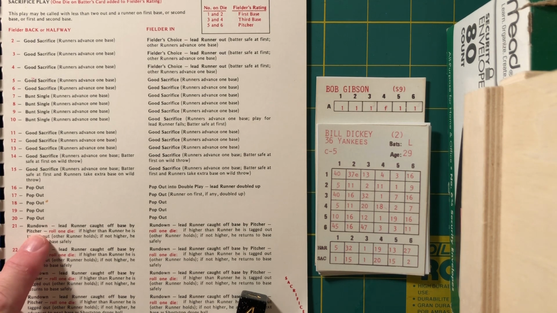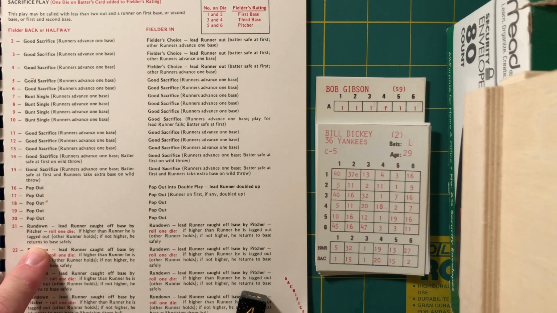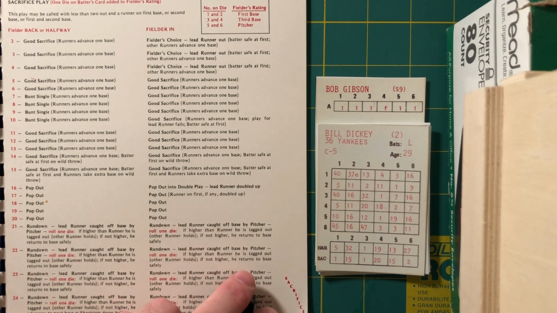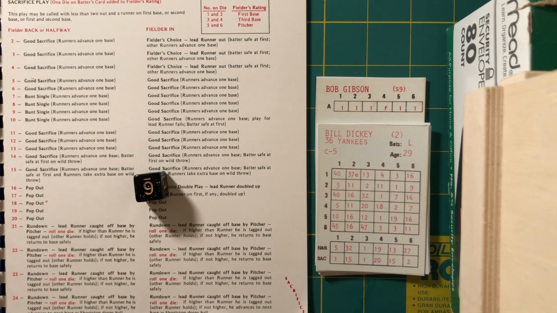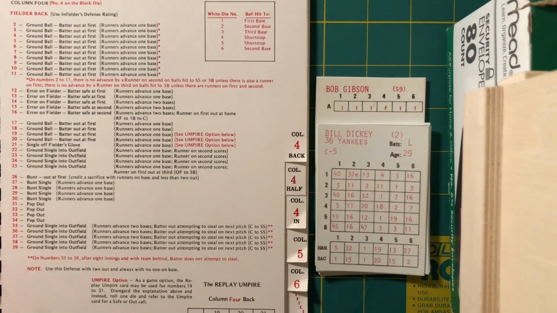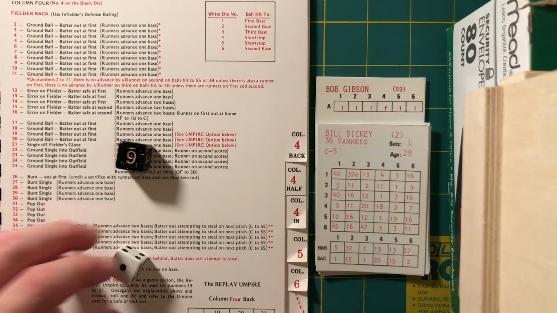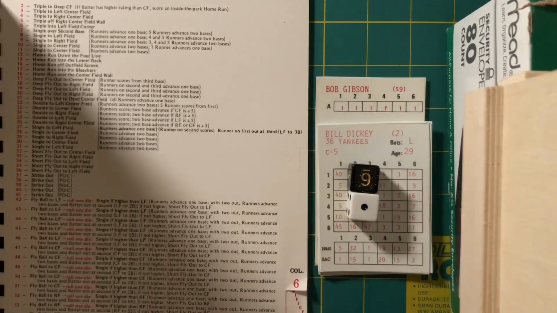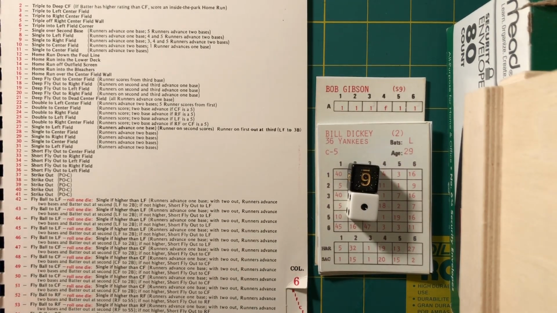And it's a rundown. They got Gehrig in a rundown. And they tag him out. So the bunt fails. And Dickey is still at bat. Oh, that's a botched job. Gibson winds and delivers to Dickey, who hits it deep to center.